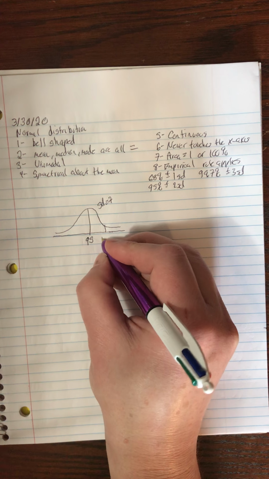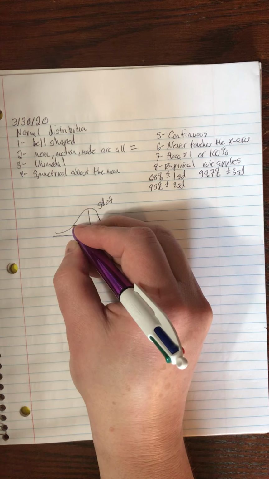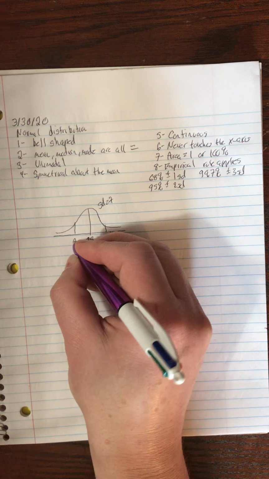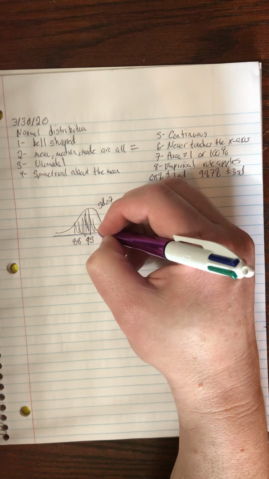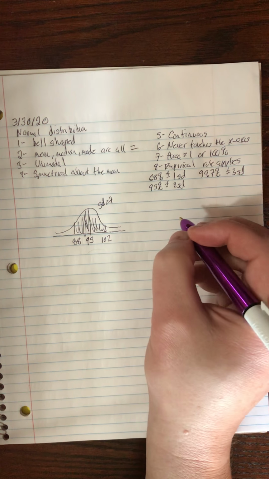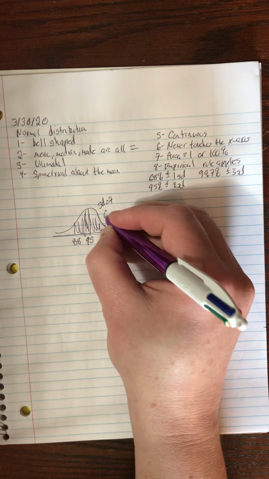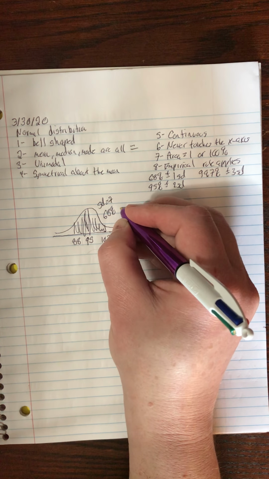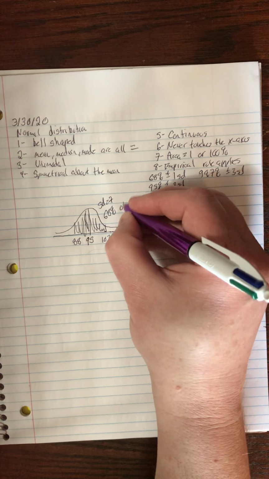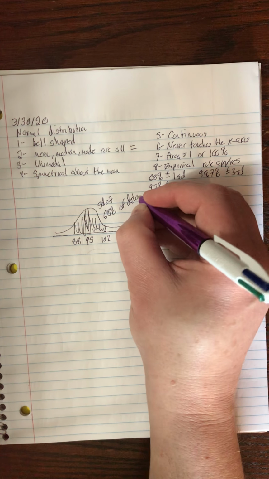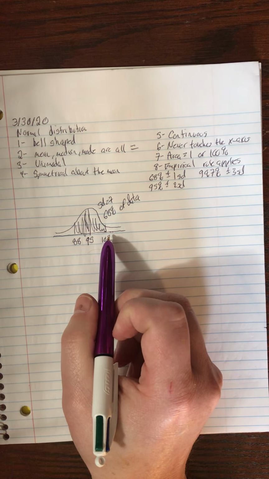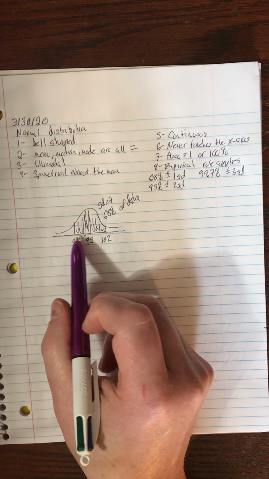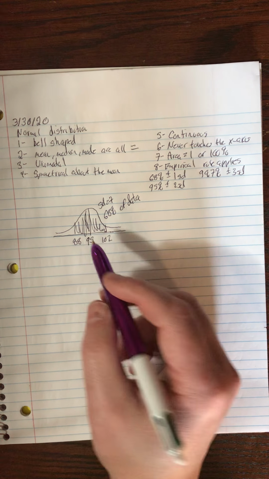So then this would be 102 on the right-hand side, and on the left-hand side we'd have 88. And this area in between under the curve would be 68% of our data. Another way of saying that is that there is a 68% probability of a data point falling between 88 and 102 in this particular set of data.